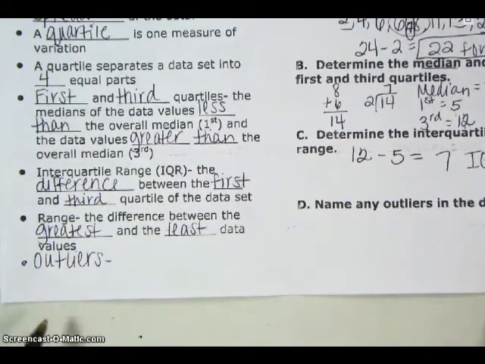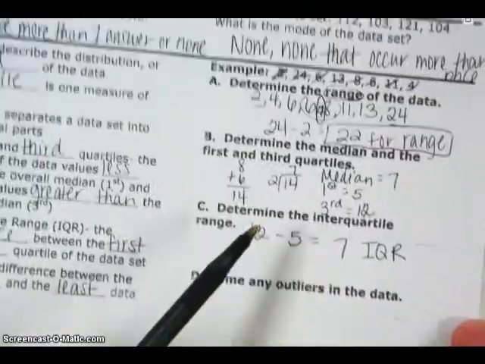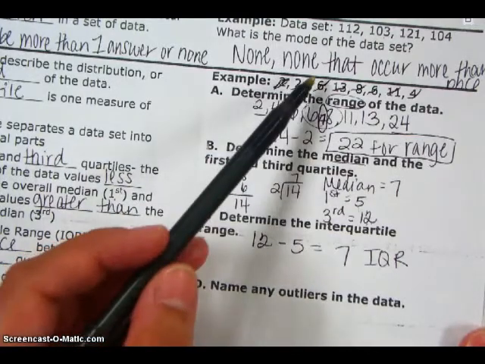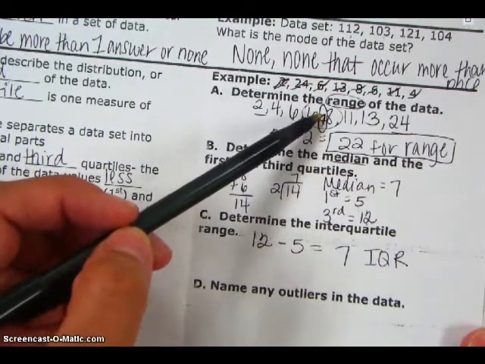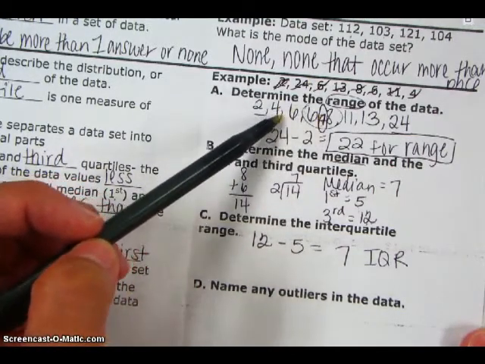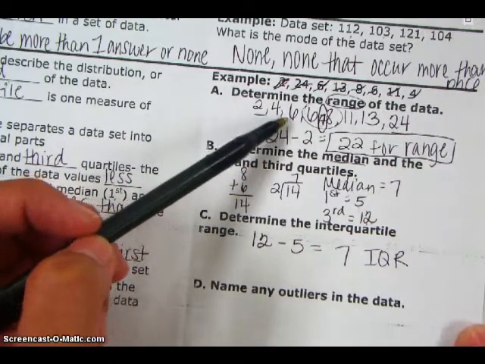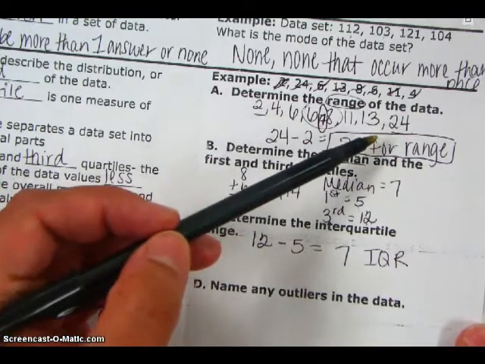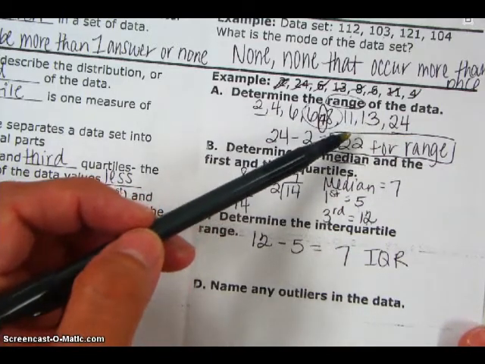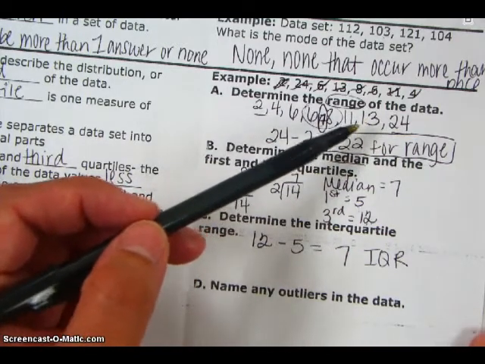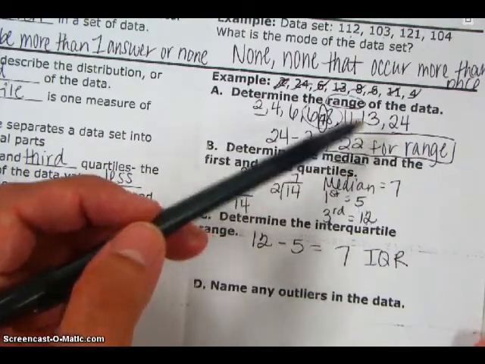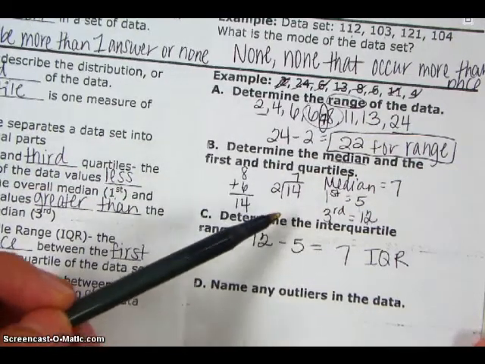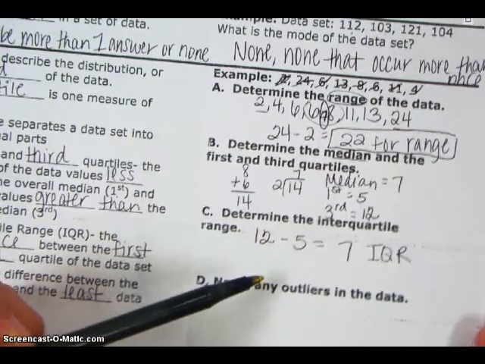So we were talking about outliers. Once we figure out what the median of our overall data is, and then we figure out what our first quartile number is, which is the middle of the lower half of our median, and then we figure out what the third quartile is, which is the median of the upper half of our data, then we can figure out our IQR, that interquartile range.